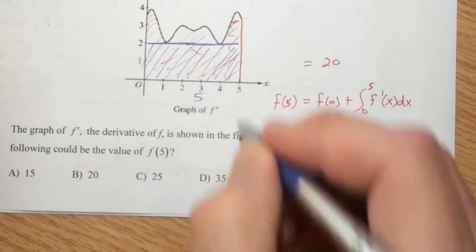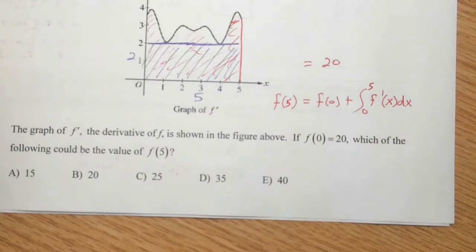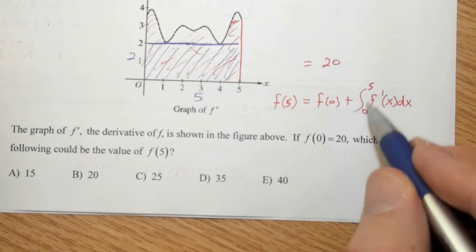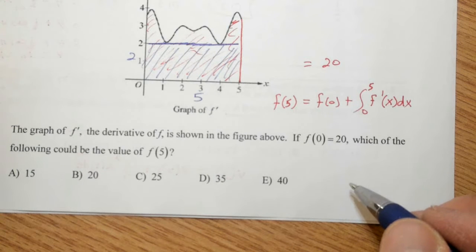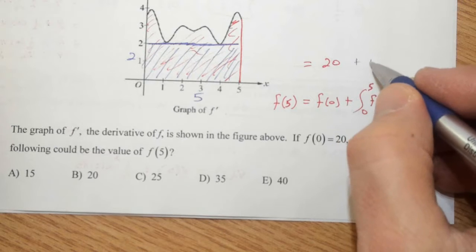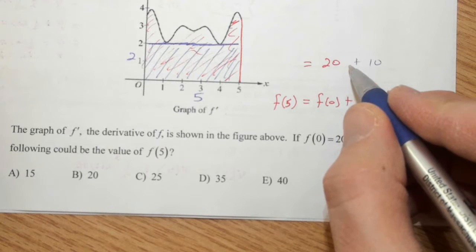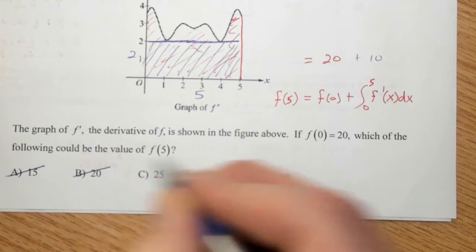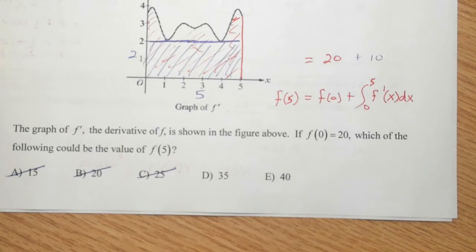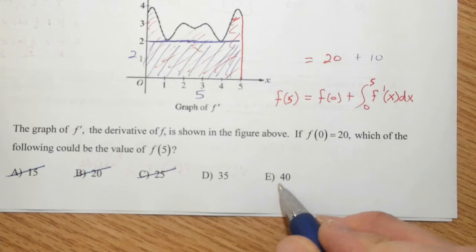We have a base of 5, and we have a height of 2. So the area of that blue rectangle is 10, so this value right here is at least 10. When we add 10 to the 20, we get 30. So we need an answer that's at least 30. So 15, 20, and 25 are out. The answer is either going to be 35 or 40.